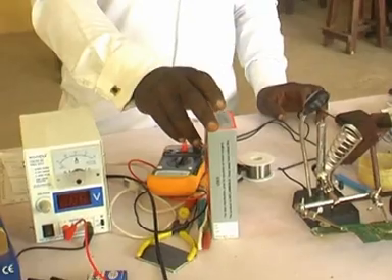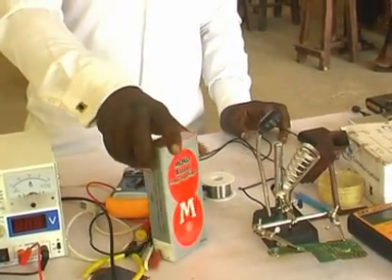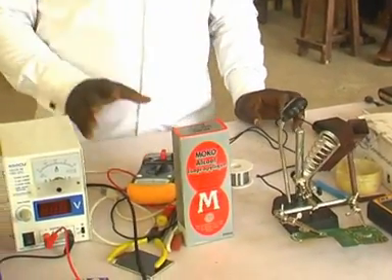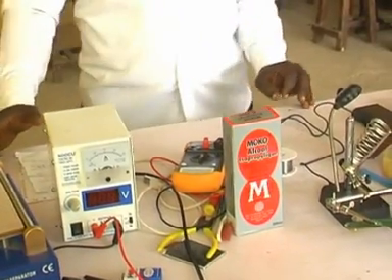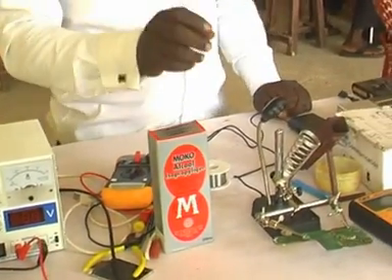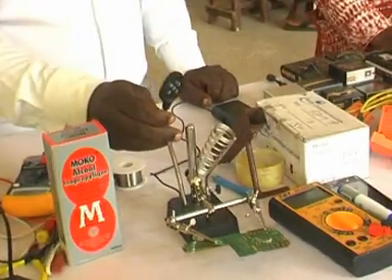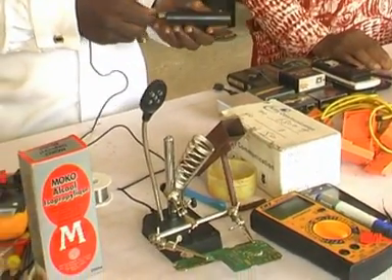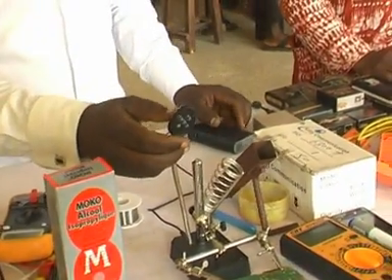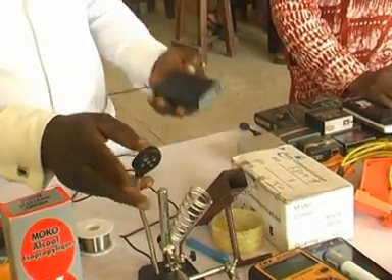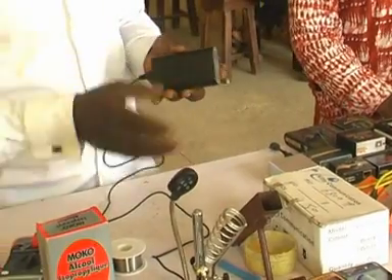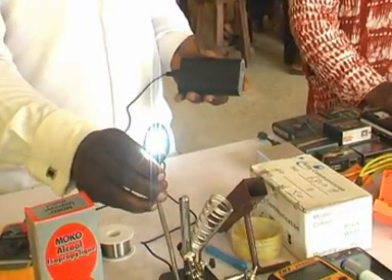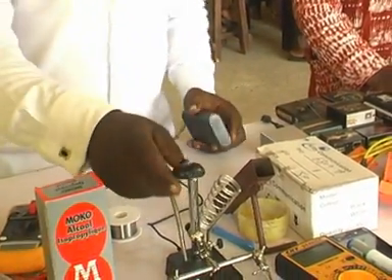This one is Moco Spirit, which we can use to wash a phone panel. And this is lamp, as you can see.